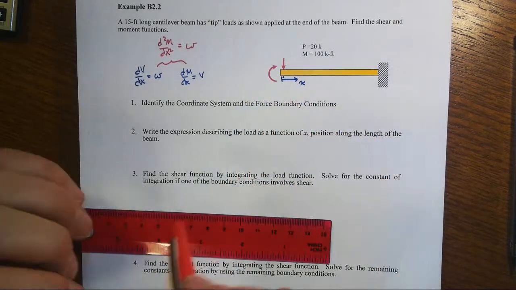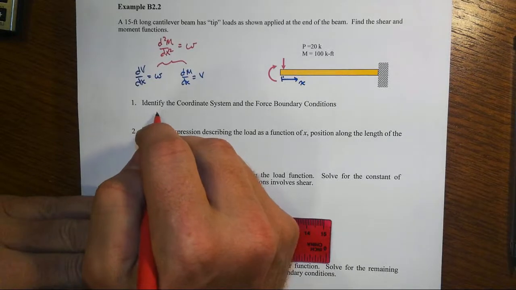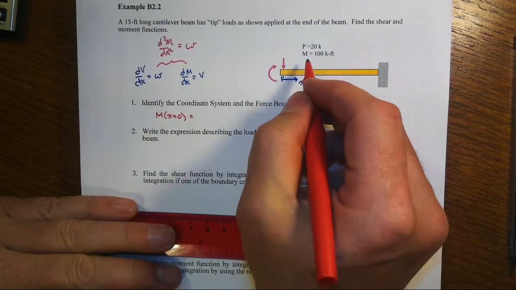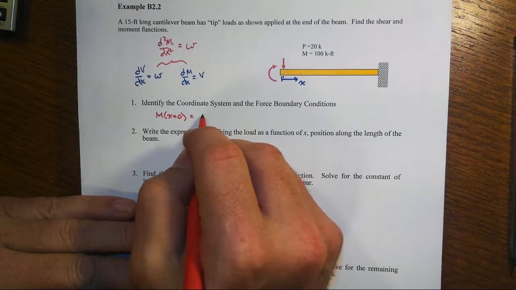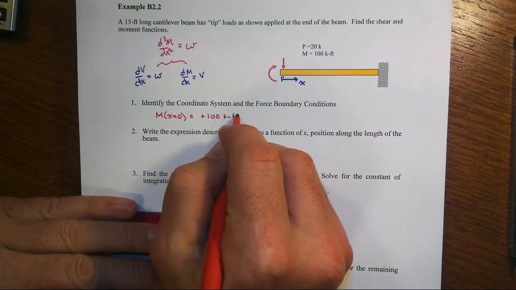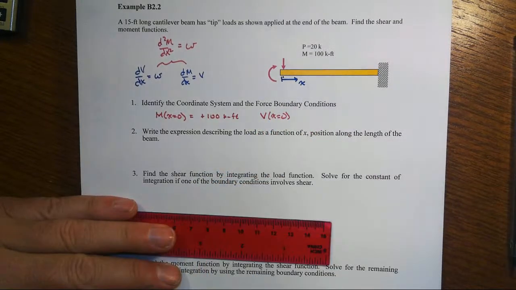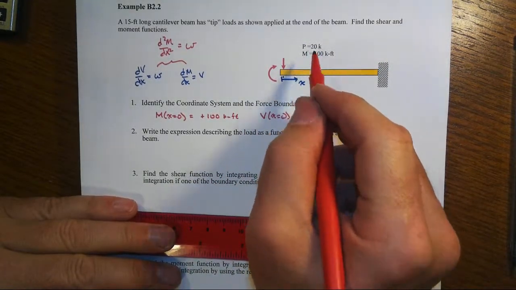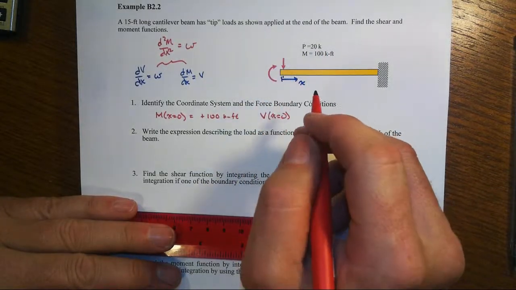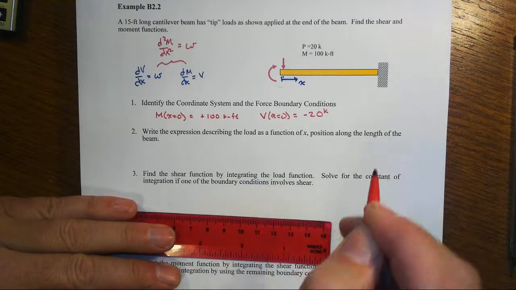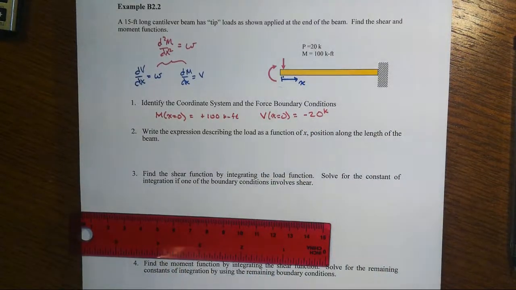In this case, the moment at x equal to 0 has to be equal to this smiley face moment, which makes it a plus 100 kip foot, whereas the shear at x equal to 0 is going to be immediately changed from 0 to the 20, and it's going in the negative direction for shear, so that means that boundary condition is that the shear is equal to a minus 20 kips. Those are the two actual force boundary conditions that we have in this problem.